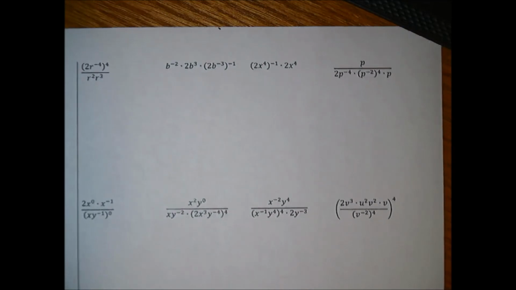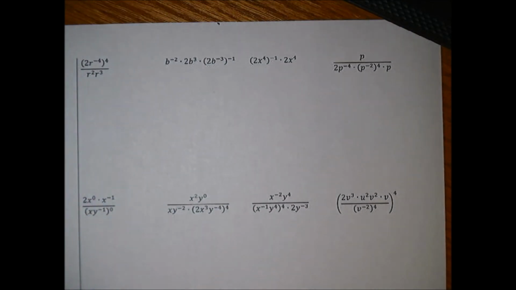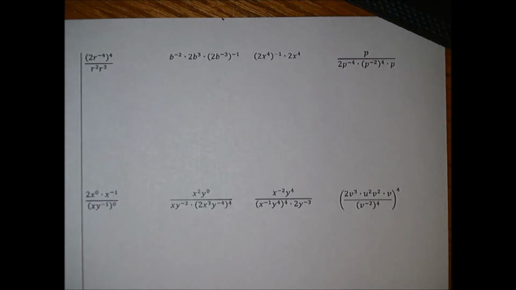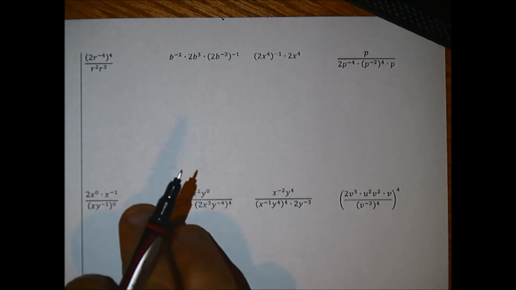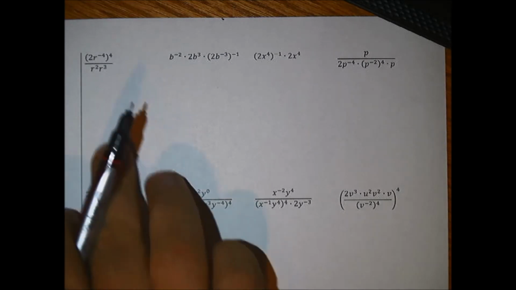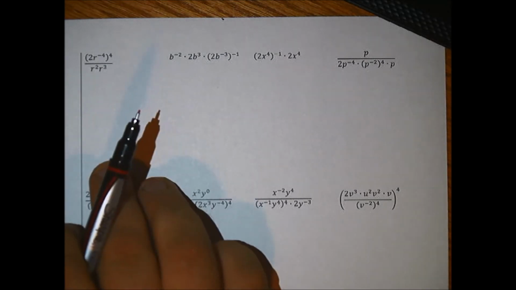So we have some tougher problems here. Some of these are very, very complex and complicated. My biggest hint on these would be to simplify as much as you can before you start dealing with negatives or anything like that. But really our rules don't change on here. All I want to do is rewrite it using only positive exponents.